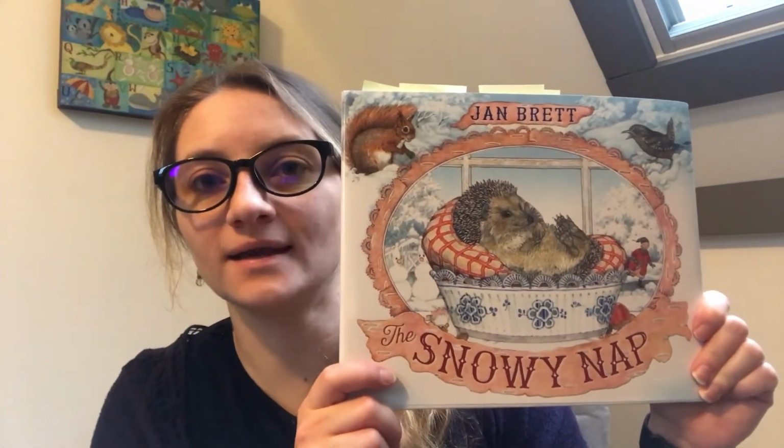This story is fiction, and it's called The Snowy Nap by Jan Brett. It talks about hedgehogs, and we know hedgehogs hibernate in the winter time, but this story is fiction. So remember, have your pencil ready and your white paper ready to start drawing an image that comes to your mind. I'm going to read you some pages and show you some pictures, and then we'll pause a few times for you to write your own details.